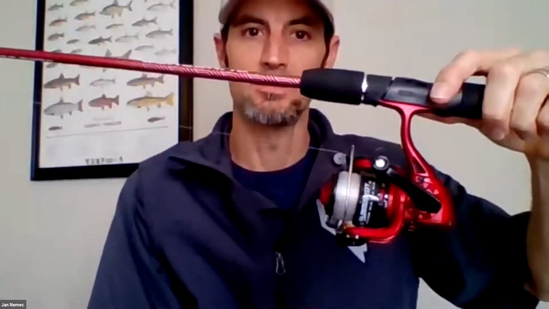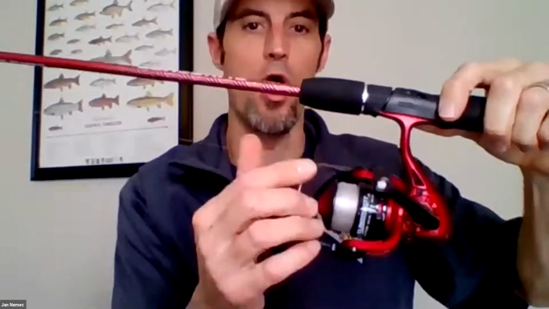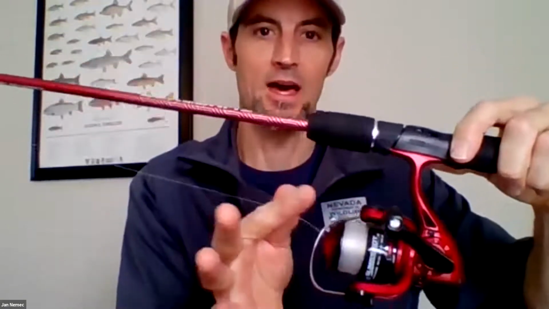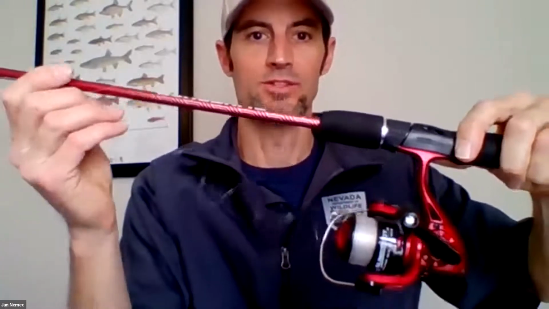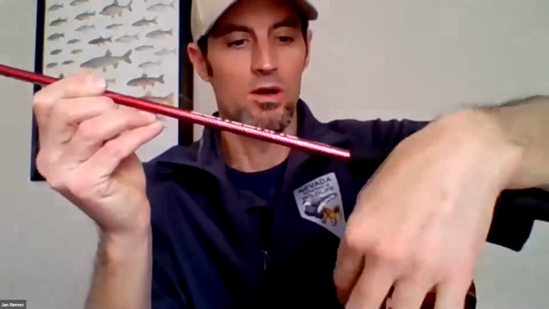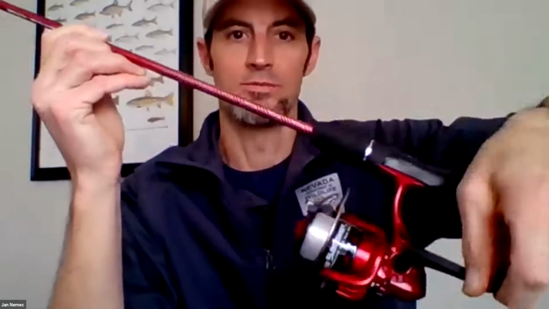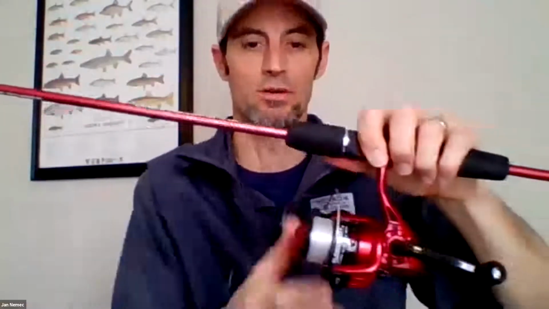To release the line, there's no button on this one. What we're going to do is open the bail, and that allows line to come off the reel. Now to stop that, you can do one of 2 things. You can either close the bail and it stops it, or you can just start reeling, and most of them will actually kick over and close the bail as you reel.